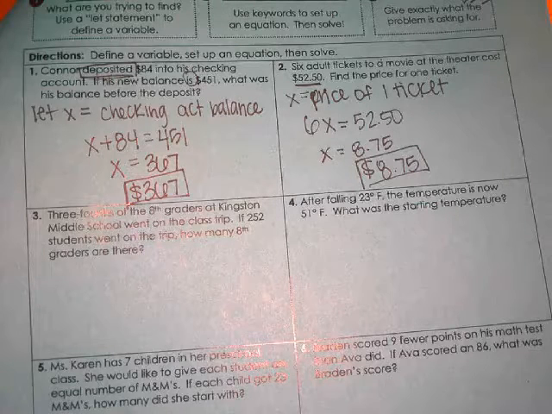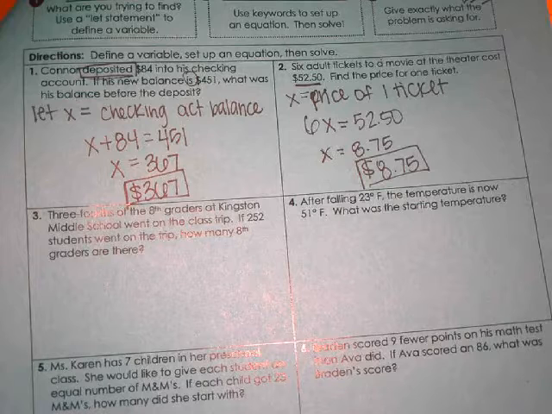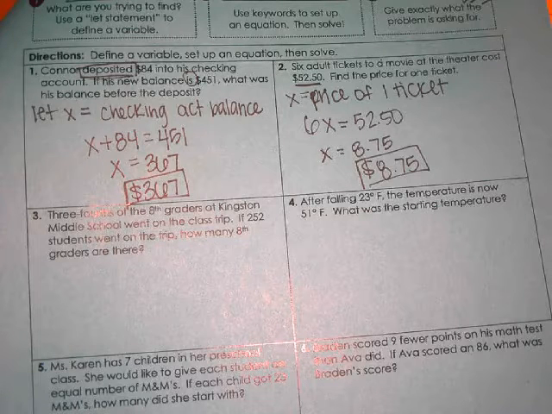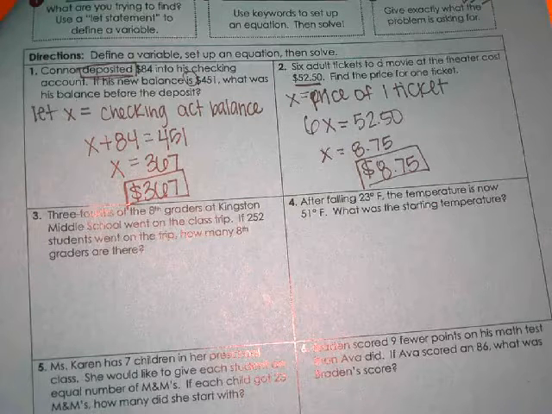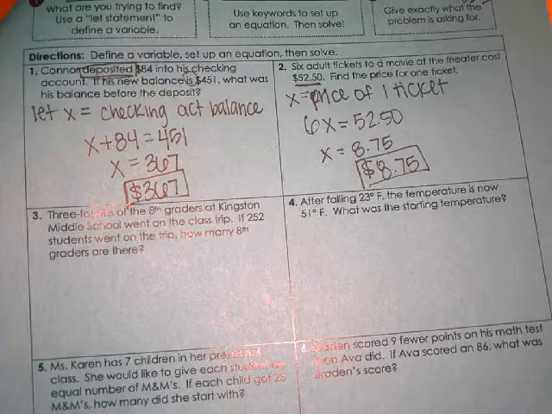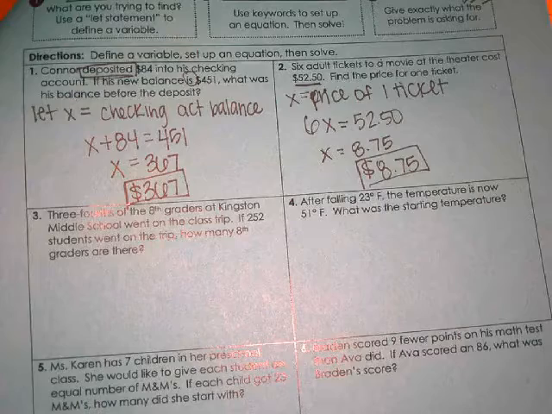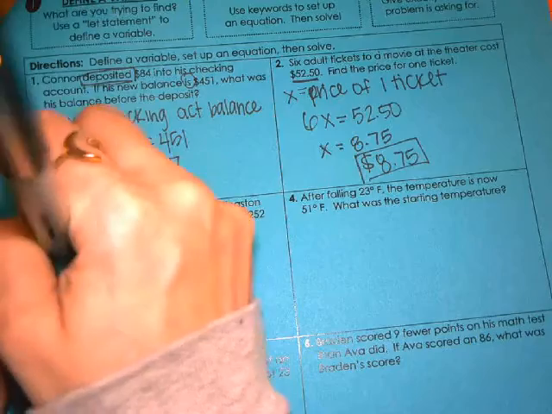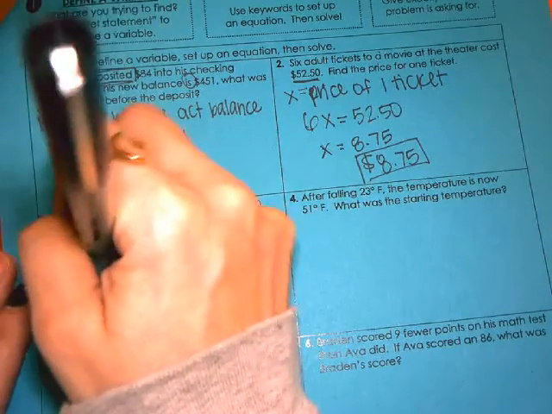First though, let's figure out the variable. So 3/4 of the 8th graders at Kingston Middle School went on a class trip. If 252 students went on the trip, how many 8th graders are there? What's my variable? X equals number of 8th graders.